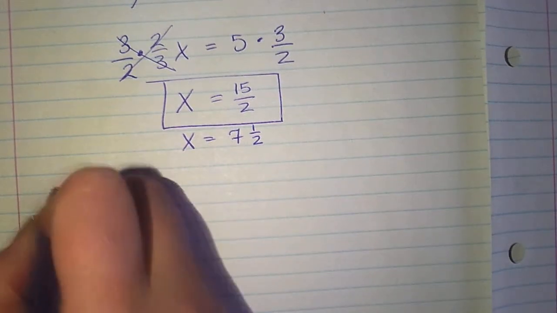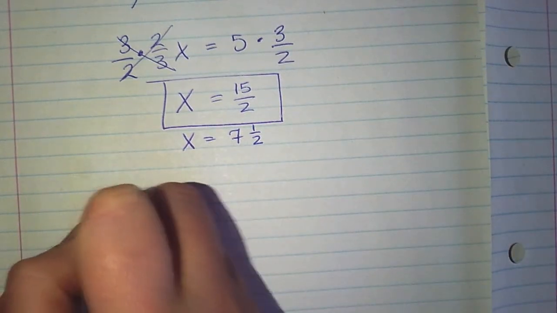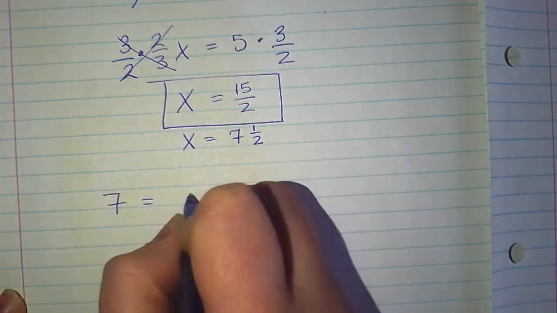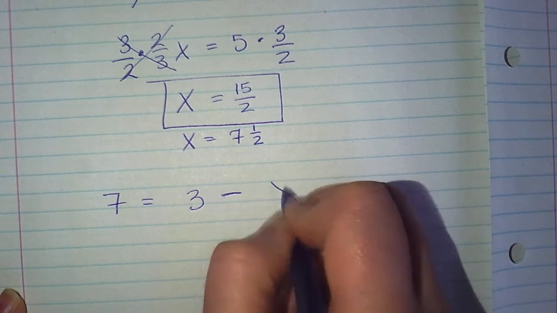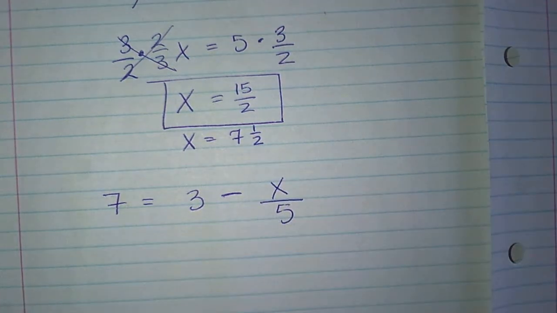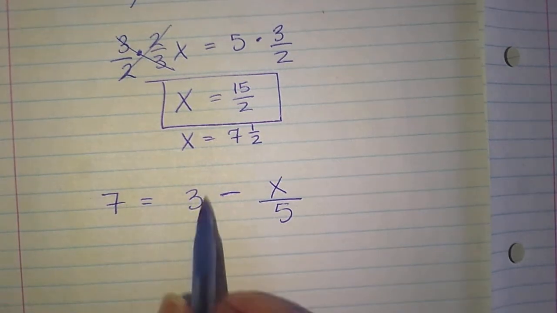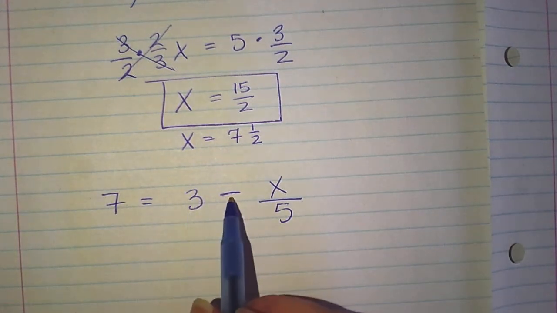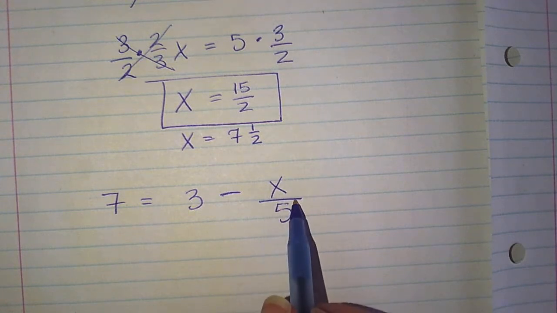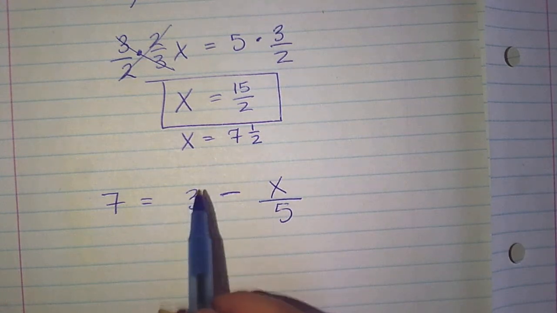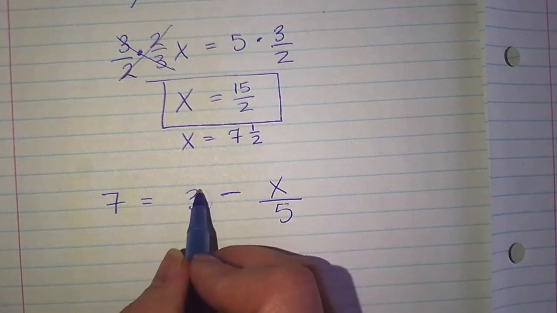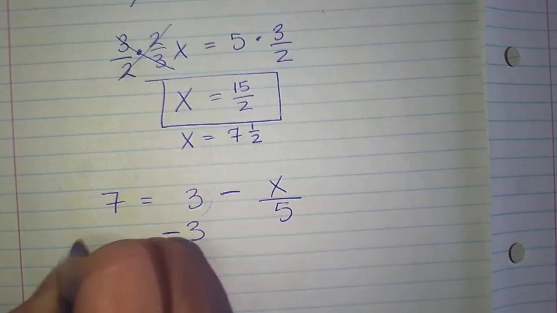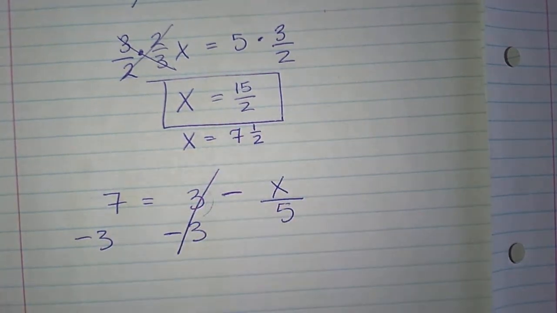Let's try something else. Let's say that I have 7 equals 3 minus x over 5. Let's say that's what my problem looks like. This is still a two-step equation. In this case, I've got a 3 here, and I'm subtracting a variable term. I want to get rid of this constant term. The constant's what I want to get rid of. It's not the subtraction I'm getting rid of. This constant is positive, so I'm going to subtract 3 from both sides to remove that constant.